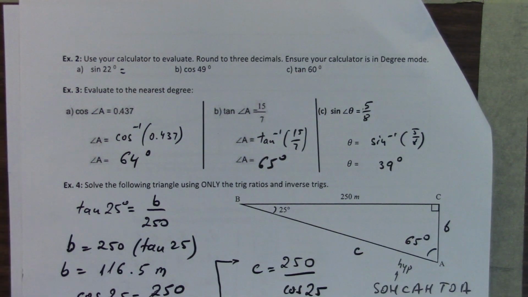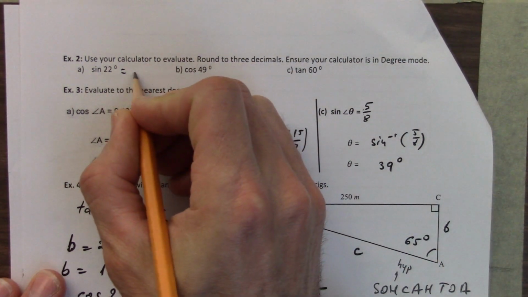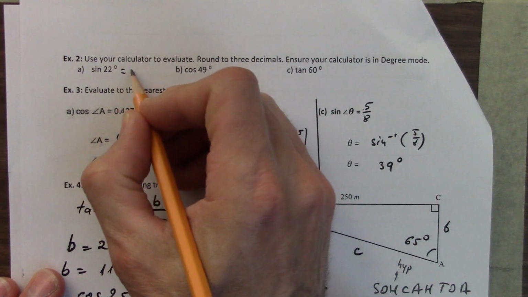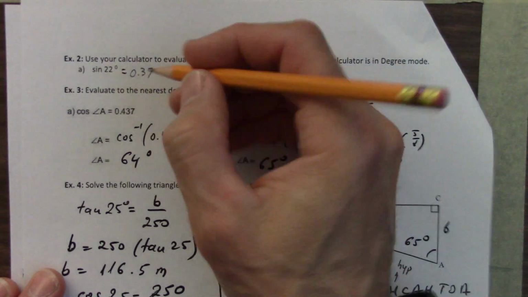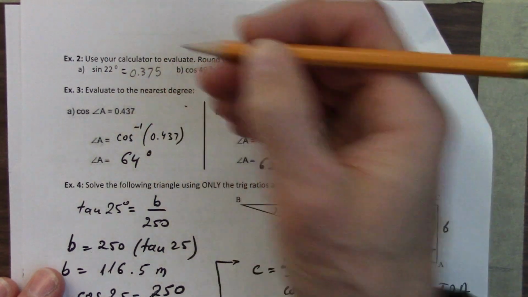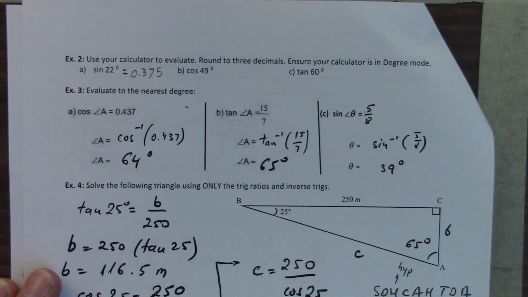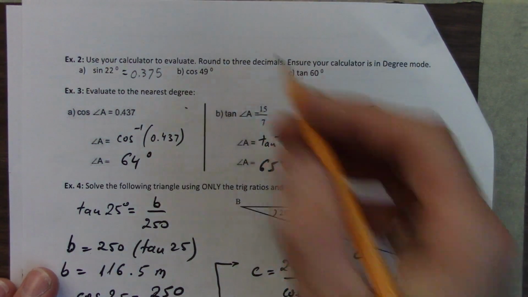Example 2. Use your calculator to evaluate, round to 3 decimals. Ensure your calculator is in degree mode. All right, who can give me the answer to this? You're just going to type in your calculator, sine 22. Come on, everyone has to do this. Douglas. 0.37. 374. No, not 4. 5. You see why it's a 5? Yeah. Okay. Who's got the next one?